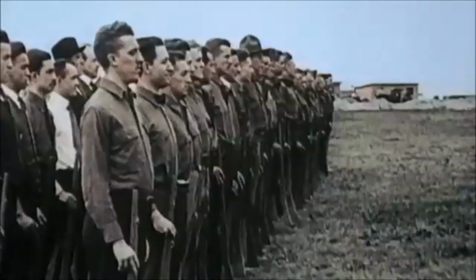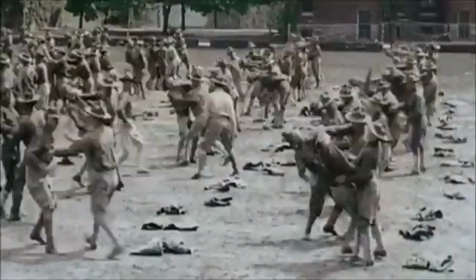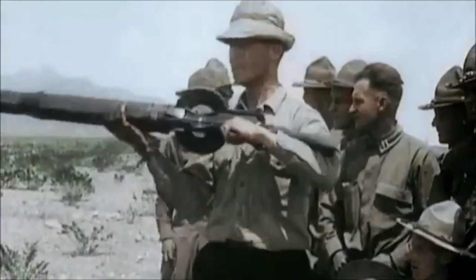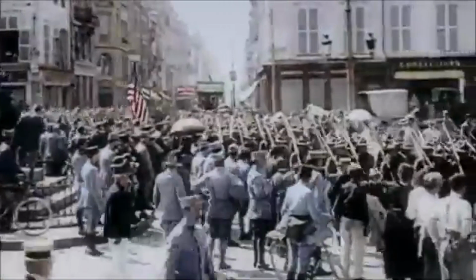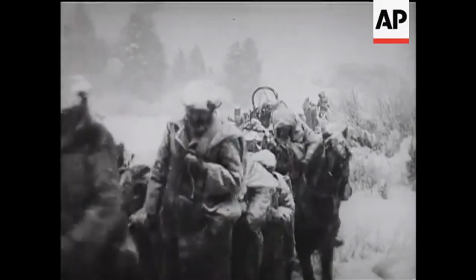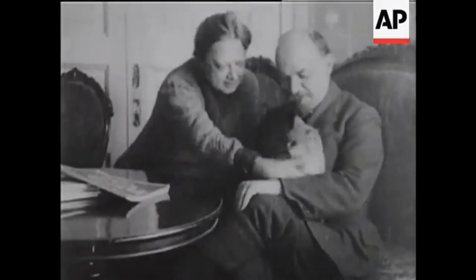The United States entered the war on April 6, 1917, after Germany resumed unrestricted submarine warfare and the interception of the Zimmermann telegram, in which Germany proposed a military alliance with Mexico. The Russian Empire faced internal turmoil, leading to the Russian Revolution in 1917.